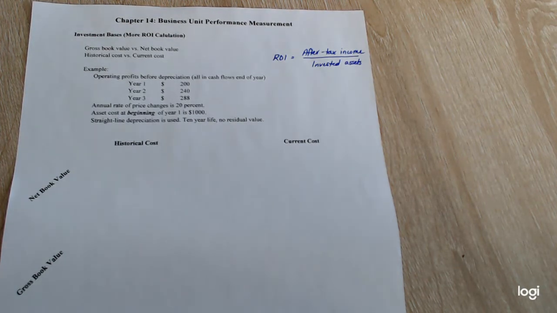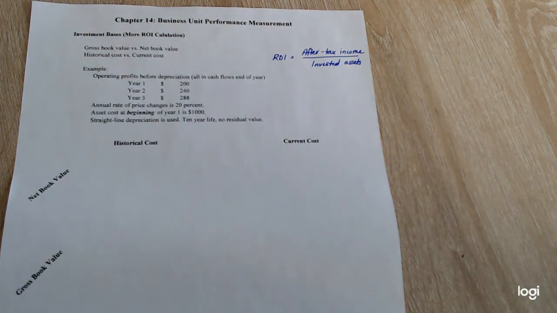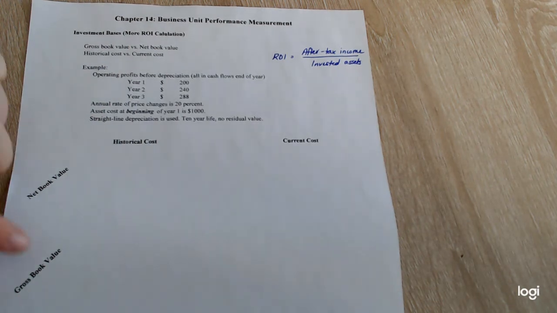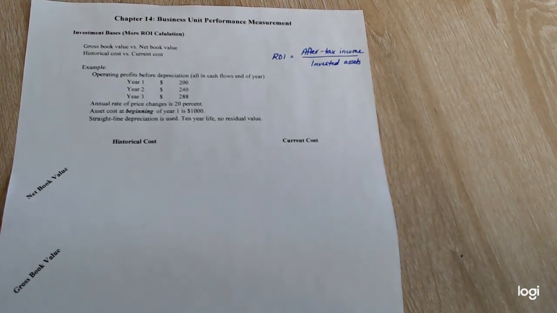Now let's talk about the difference between gross and net. Hopefully you remember the difference. When we're talking about gross, we're talking about the total amount. When we're talking about net, we're talking about the amount minus something. So when you're thinking about book value, try to think about the formula you learned back in Accounting 1, and hopefully again in Theory 1.